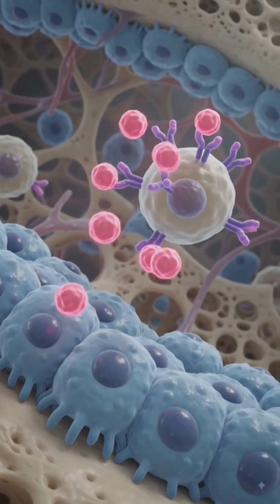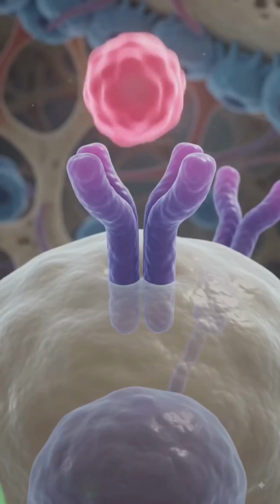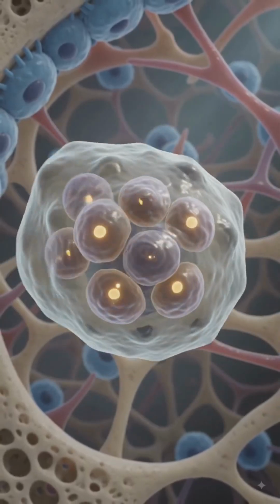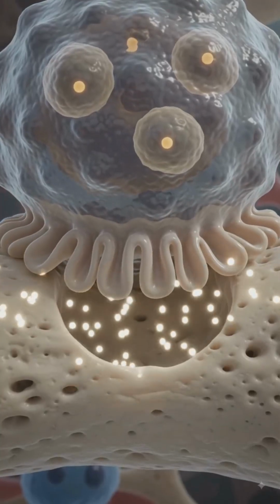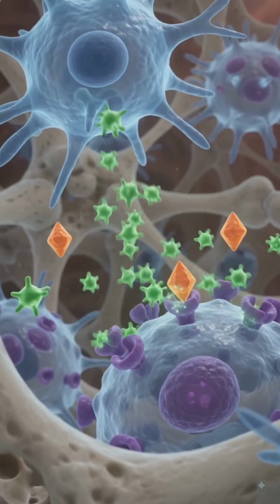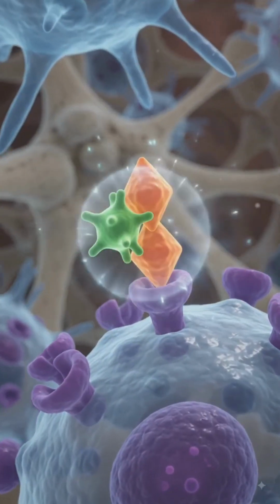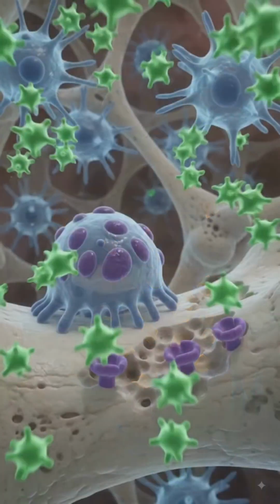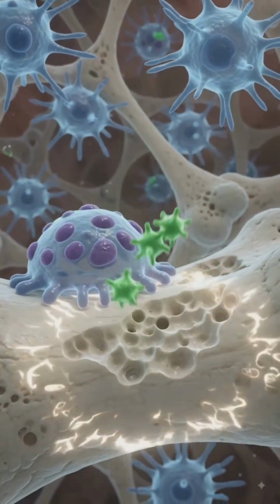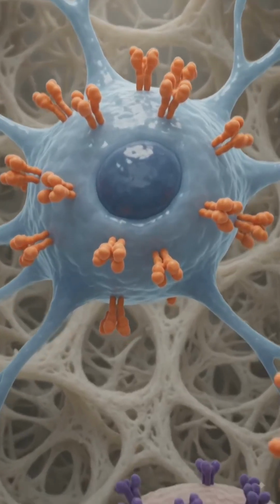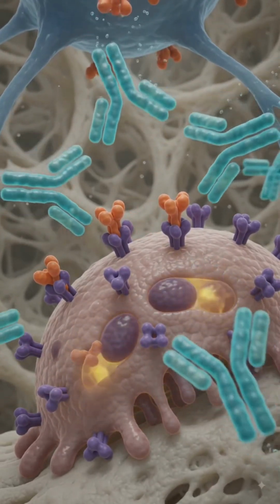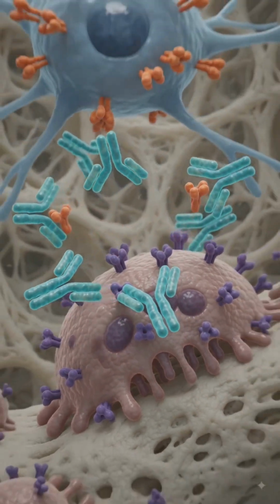RANKL is produced by osteoblasts and osteocytes. It binds to its receptor, RANK, on preosteoclasts. This cascade drives the fusion of preosteoclasts, promoting their bone-resorbing activity. Osteoblasts secrete OPG, a soluble decoy receptor. A high RANKL to OPG ratio accelerates bone loss, while a low ratio promotes bone preservation. Monoclonal antibodies mimic OPG. They bind to RANKL to suppress bone resorption, targeting metabolic bone diseases.